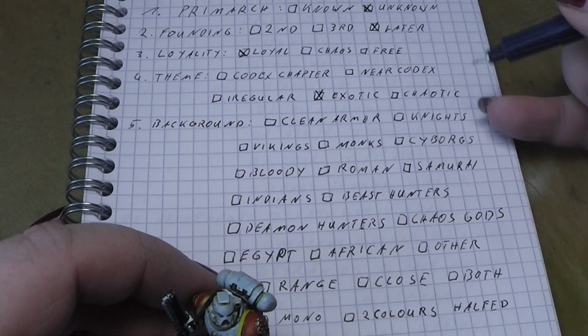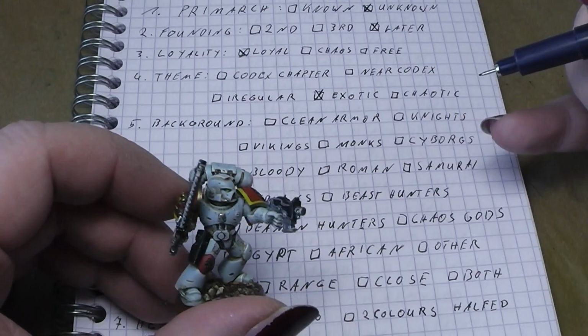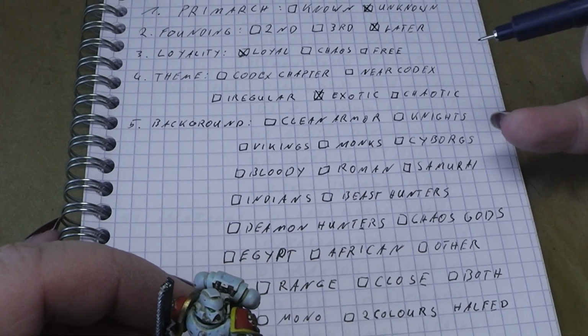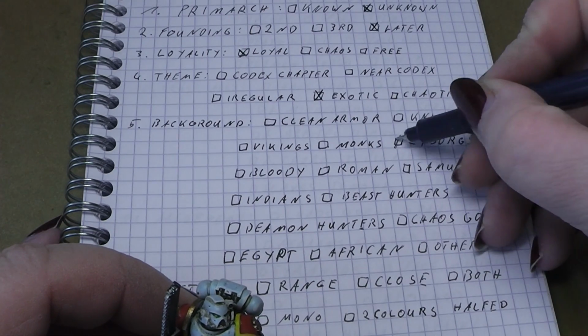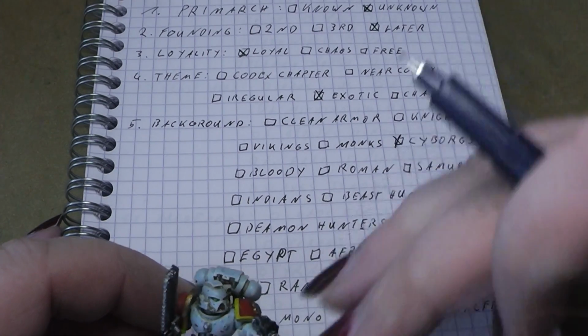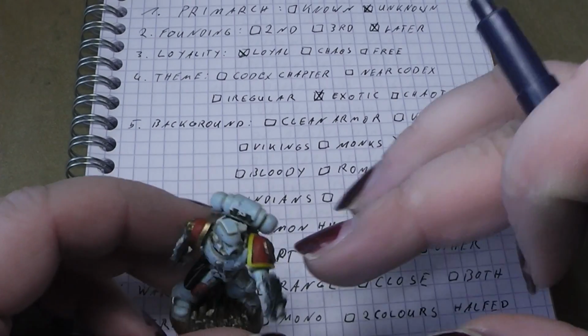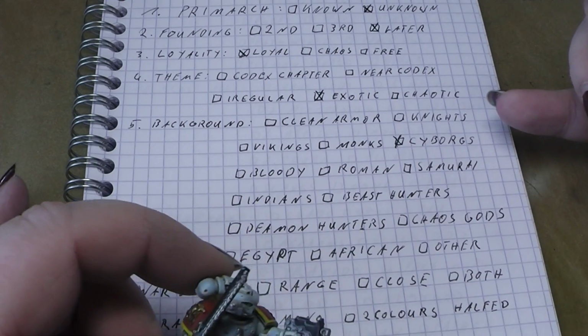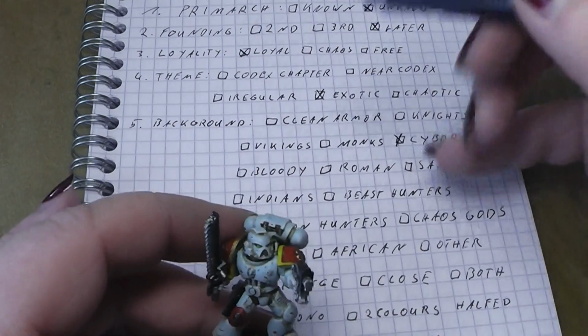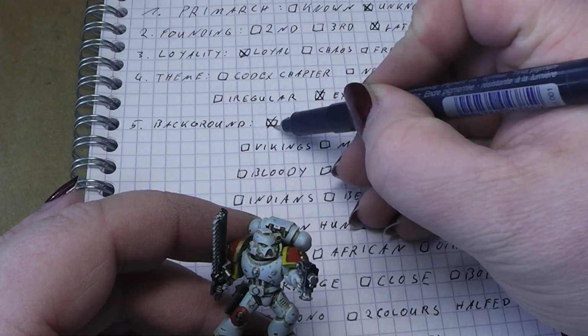The background, okay. I would say we make them a little bit cyborg. So there could be some Space Marines wearing bionics and all that kind of stuff. They have relatively clean armor.